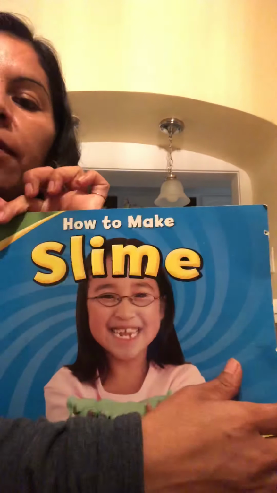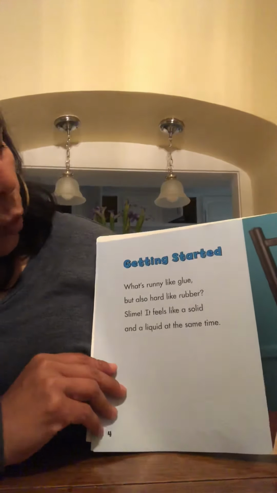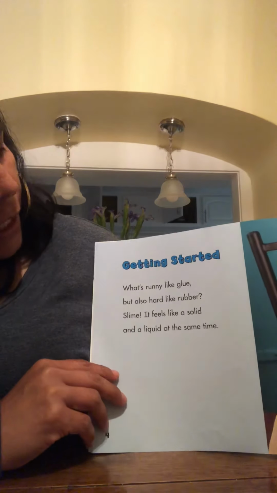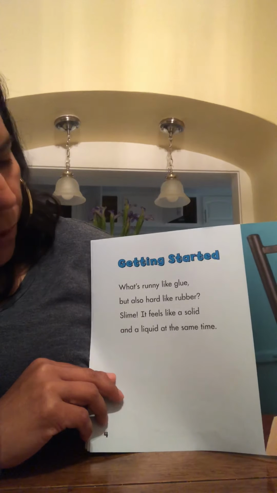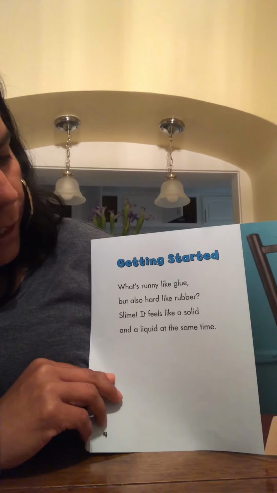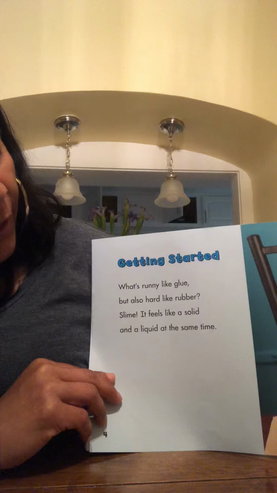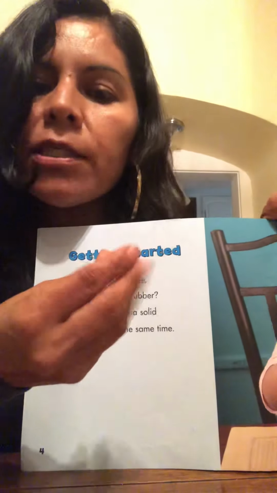Okay, all right, so I'm going to get started with the book, How to Make Slime. Again, just listen to it so you get an idea of how you're going to write your how-to book. Okay, Getting Started. What's runny like glue, but also hard like rubber? Slime. It feels like a solid and a liquid at the same time. So remember, solid is hard, liquid is something that can actually run. Okay, can actually spread like water or can spill.